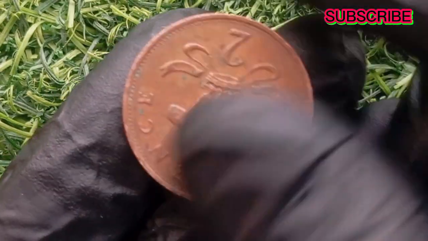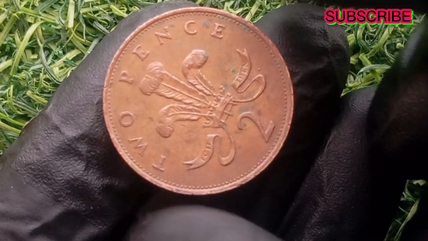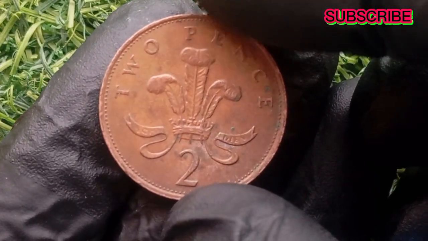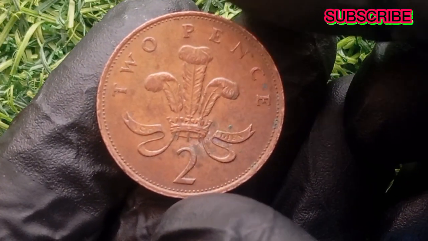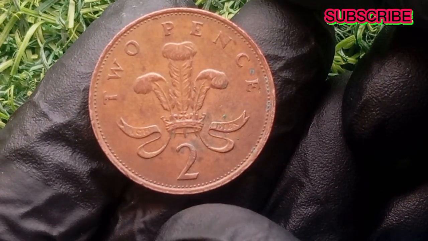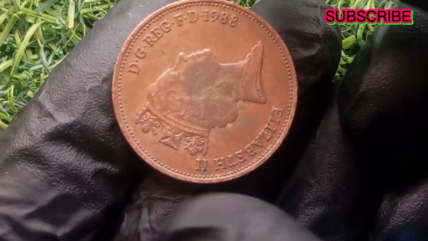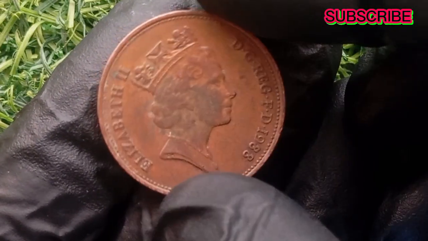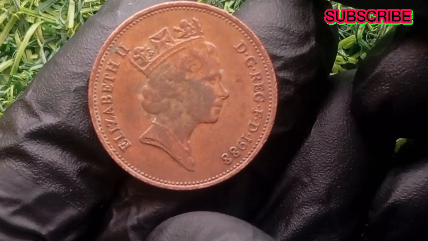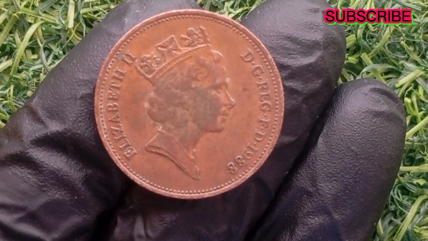5. Britain in 1988. Political and economic context. The coin reflects its era. Margaret Thatcher. In 1988, Margaret Thatcher was Prime Minister. Britain was experiencing significant economic and political change. Key context of 1988. Economic liberalization.